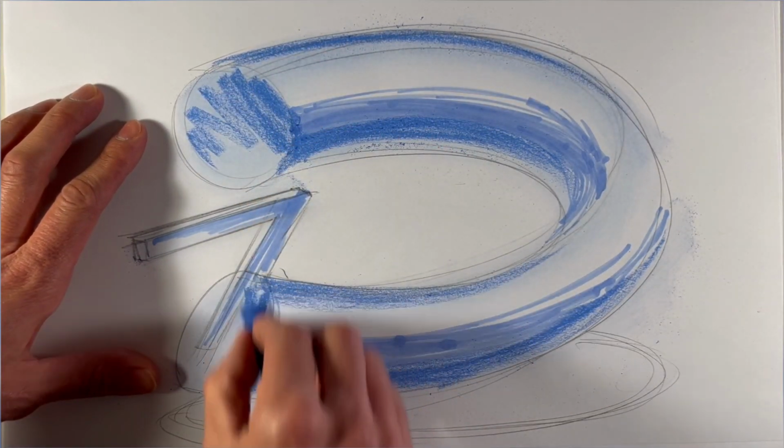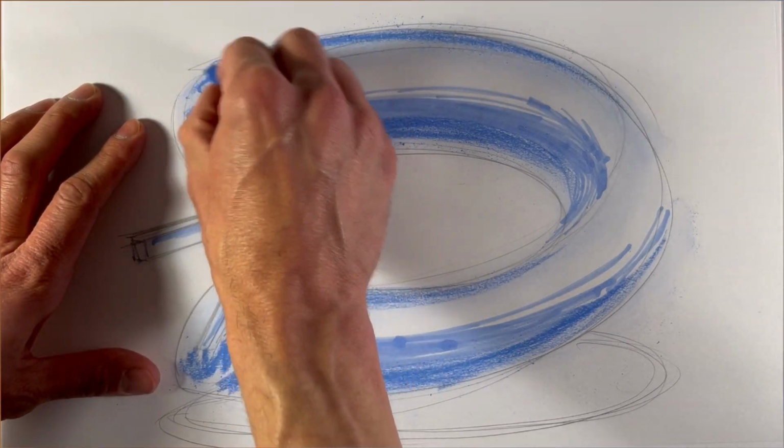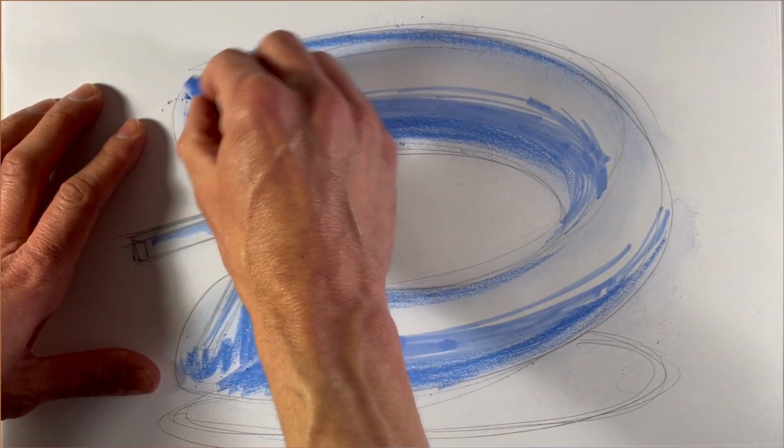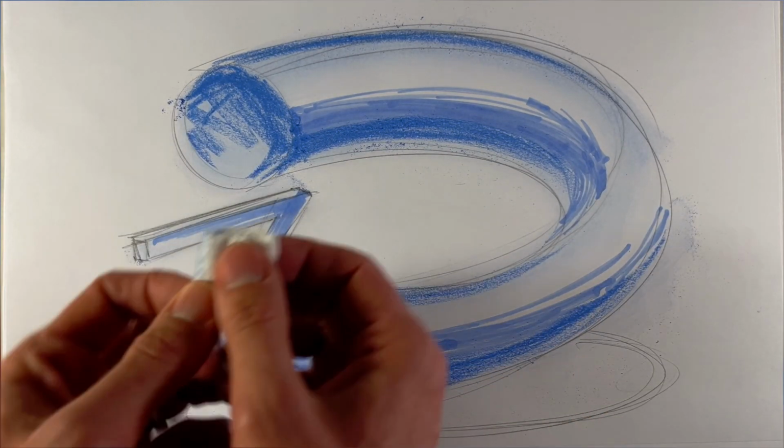Even with the pastel, use some of those gestural strokes that we practiced. Okay, let's soften it a bit.